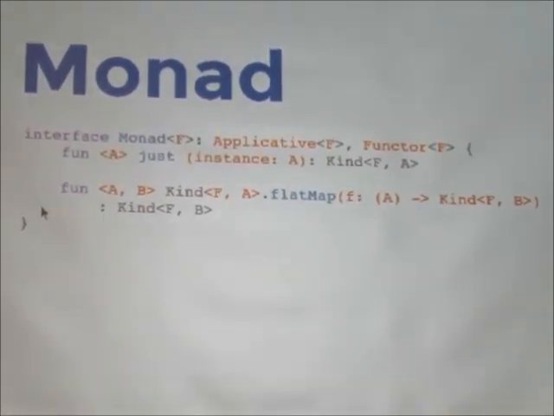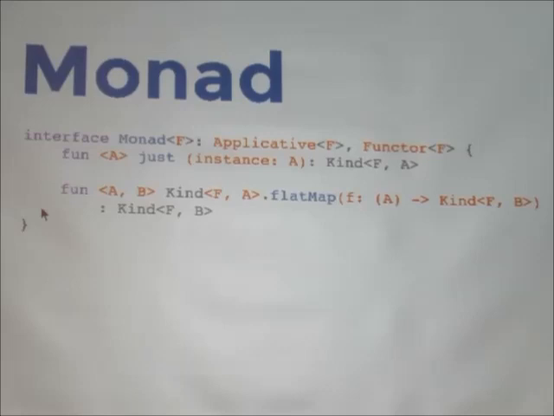It's an extension on some container of a higher kind, and it returns the mapped version of that. The only difference between map and flatMap is that the mapping function, instead of going from A to B, goes from A to some wrapped value B.